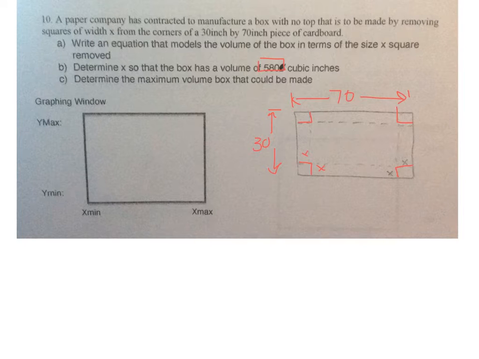So we want to find two different things. One, what size squares would you have to pull out to make a volume of 580? And then the second one is a different question. What's the biggest box we can make, biggest volume? So we're going to need to identify the inside of this box because we're going to fold up this edge. That's going to be the side of the box, and this is going to be a side of the box. Those are going to get folded up.